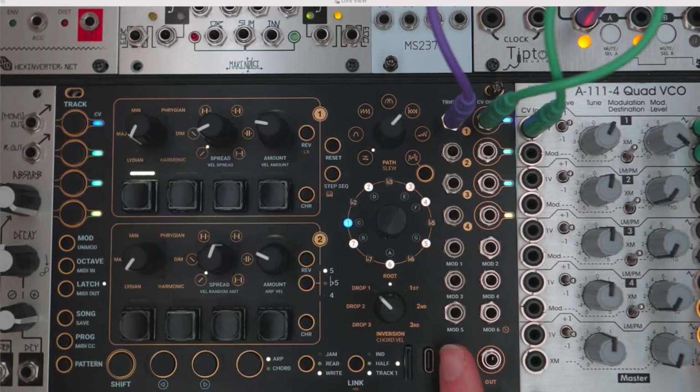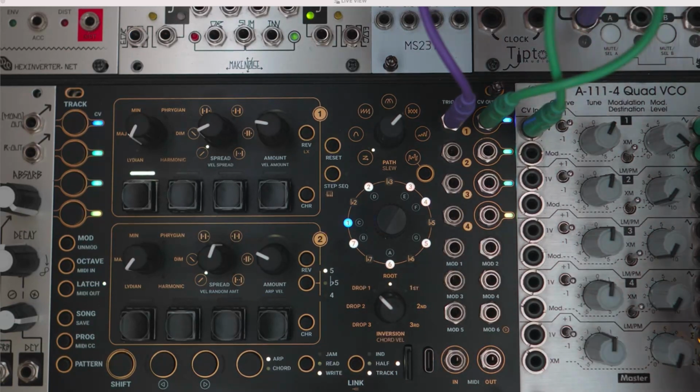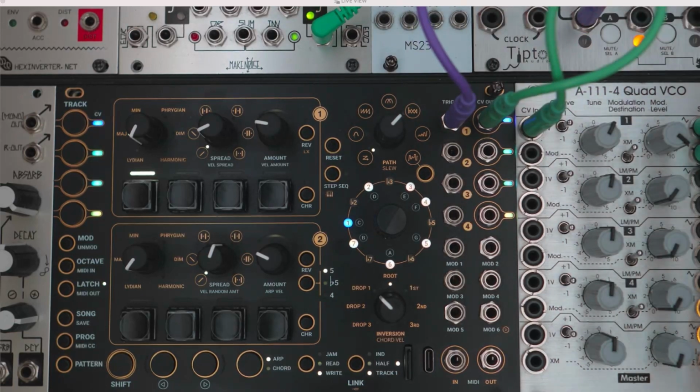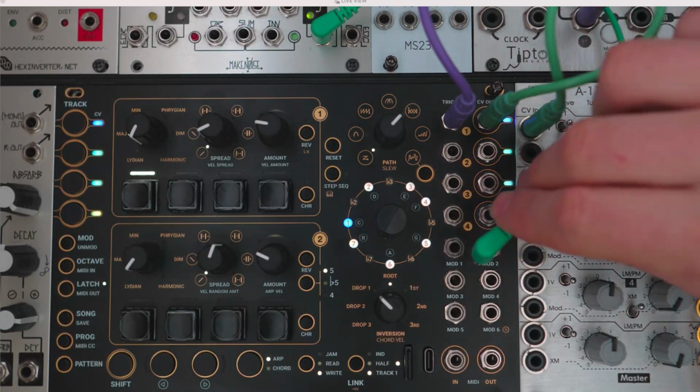The 6 mod inputs on the Tetrachords can be used to control almost any of the Tetrachord settings via CV. So I'm just going to give a quick overview of how to set up a mod. I'm going to use a cycling channel of Maths here as my modulation source. I'm going to plug that into mod input 1.